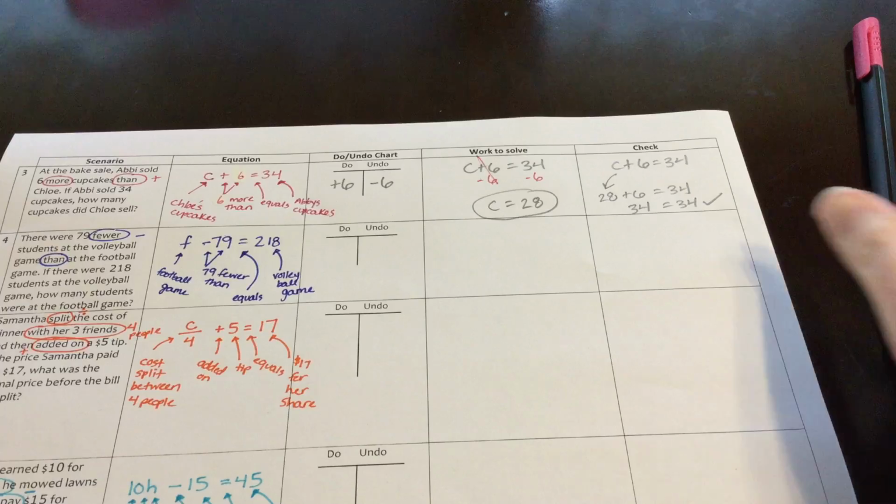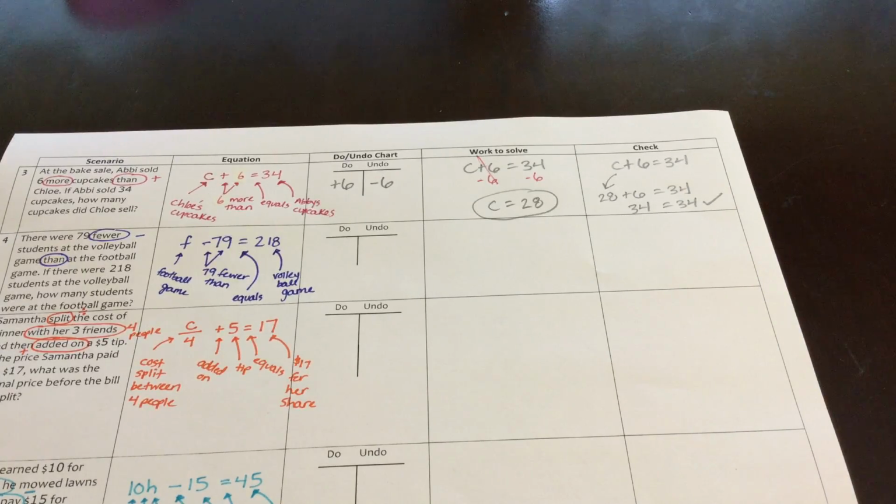Get a solution of C equals 28, and when that solution is substituted into the original equation and simplified, I do get the same value on the left as I got on the right.